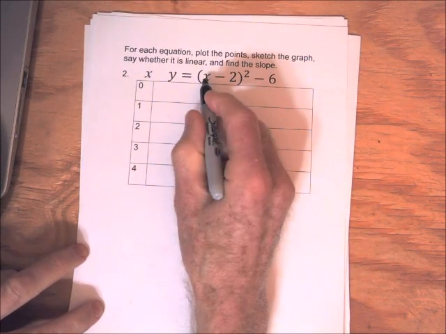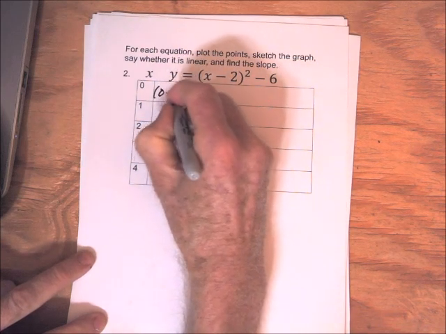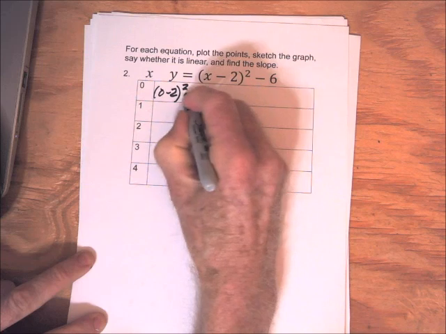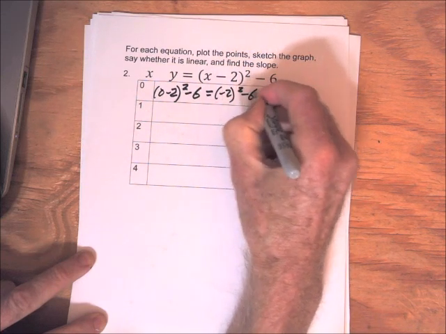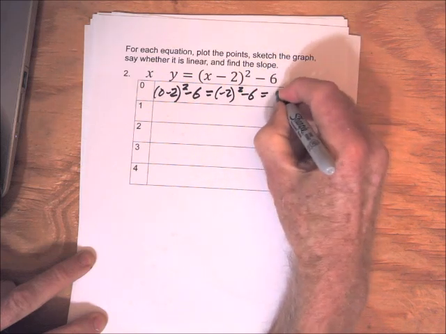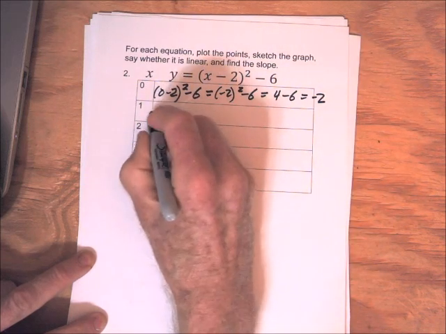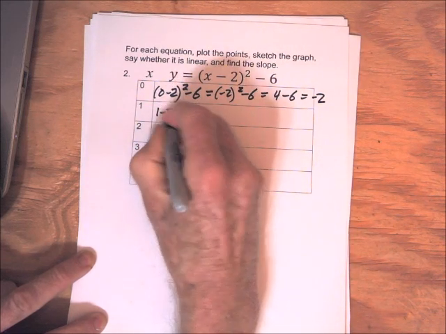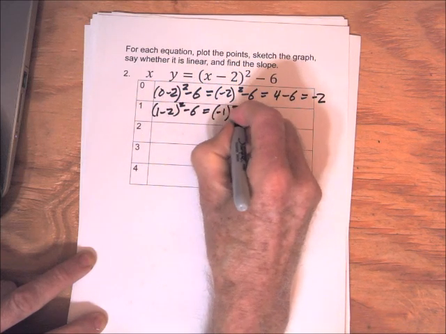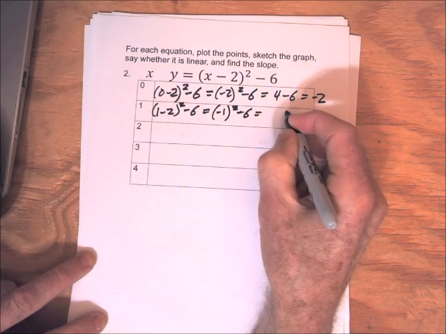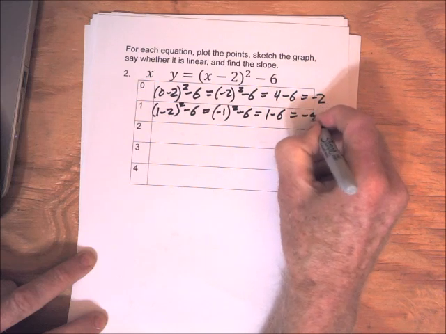And replace x by these numbers in the equation. So if x is 0, y is going to be 0 minus 2 squared minus 6. 0 minus 2 is negative 2, so negative 2 squared minus 6. Negative 2 times negative 2 is 4. 4 minus 6 is negative 2. If x is 1, we'll have 1 minus 2 squared minus 6. 1 minus 2 is negative 1. Negative 1 squared minus 6. Negative times negative is positive. Negative 1 times negative 1 is positive 1. 1 minus 6 is negative 5.